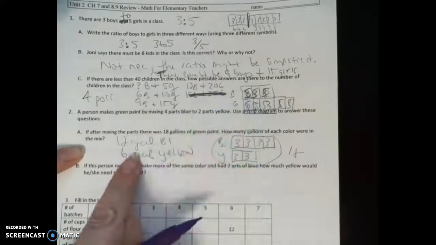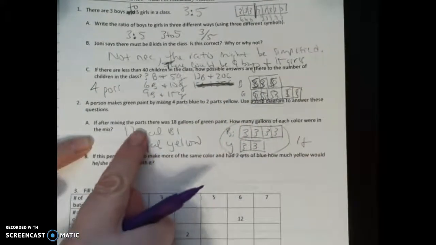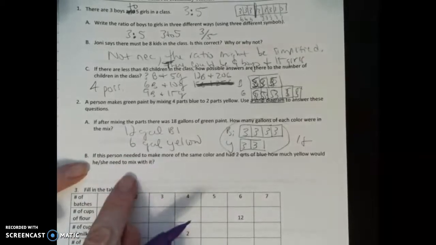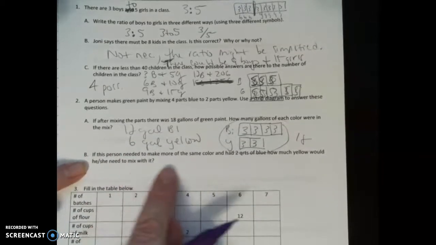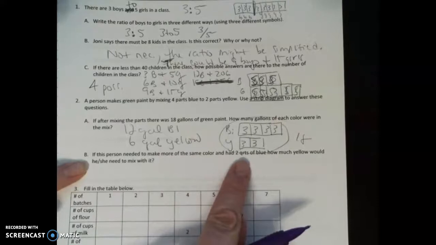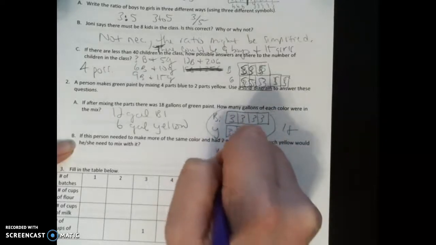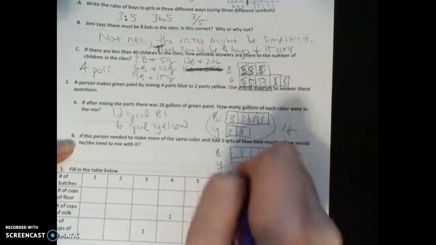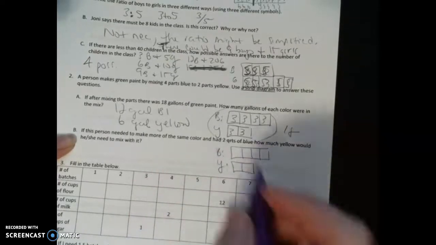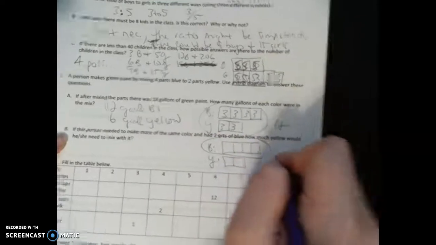And just double check, make sure it adds up to 18, and then again, make sure you have double this compared to that. Okay, if this person needs to make more of the same color and 2 quarts of blue, how much yellow would he or she need? Okay, so we have 4 parts of the one, and you could simplify that if you wanted to. I'm just going with what we're given, okay, because it's the same as 2 to 1. Is that okay? But I have 2 quarts of blue.